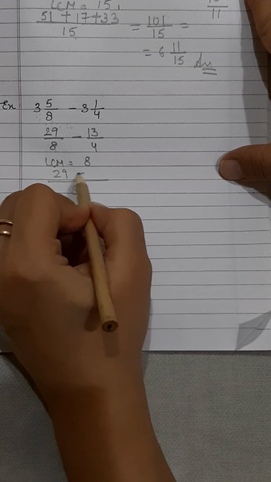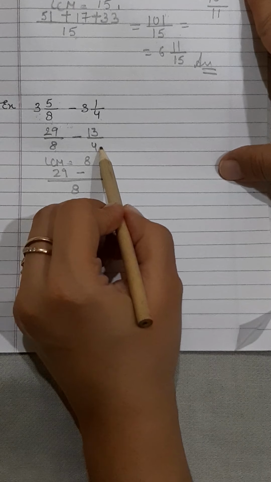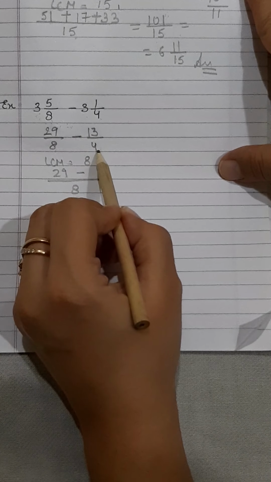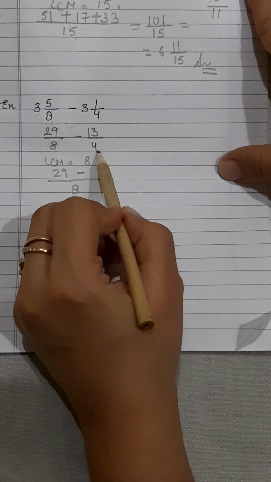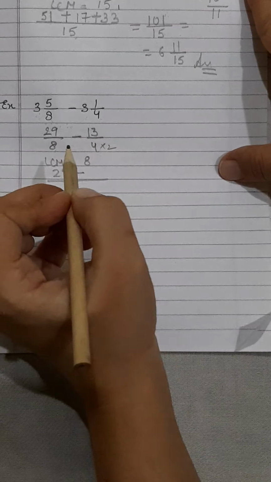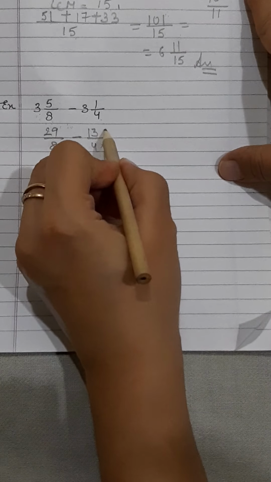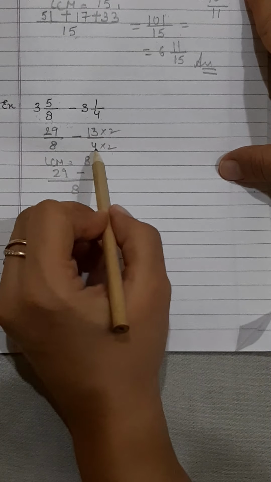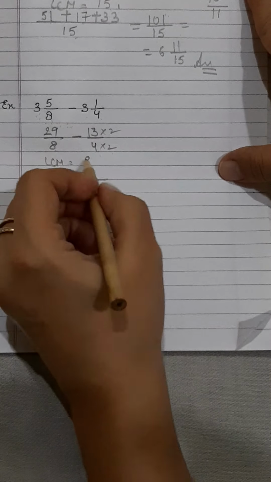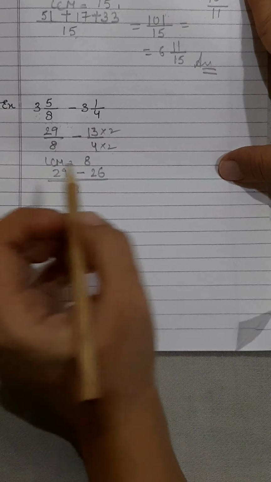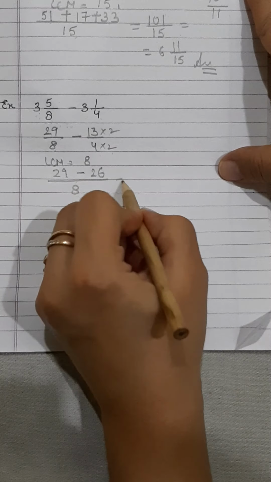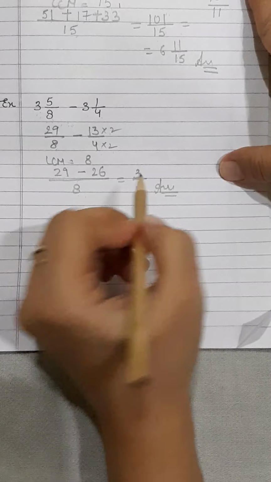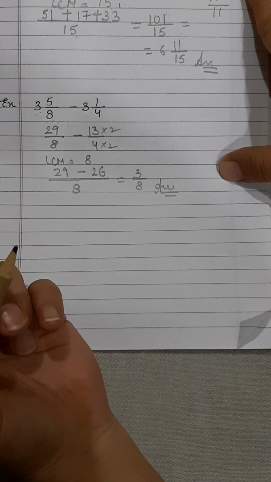Clear? Now minus, here 4 is coming and you have to convert it into 8. Which number do you multiply with 4 to get 8? That is 2. 4 2s are 8, and that 2 you multiply with the numerator also. Clear? You have to balance the equation. So 4 2s are 8 and 13 2s are 26. 29 minus 26 is 3 by 8. This is the final answer, because it is a proper fraction, right?